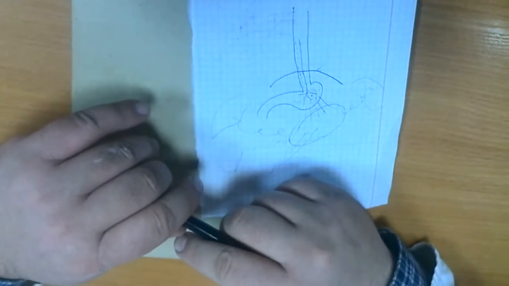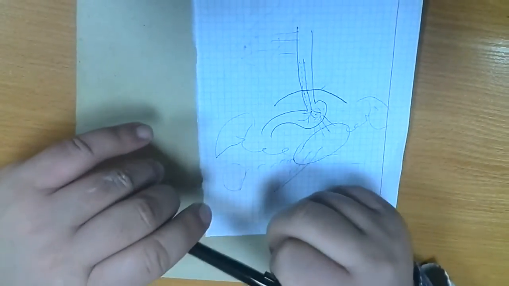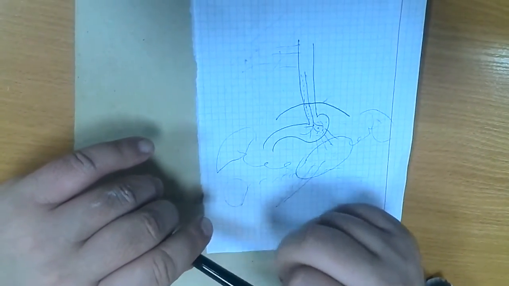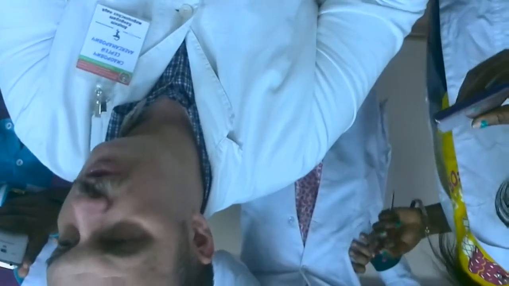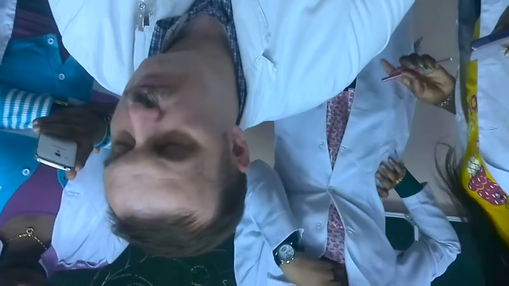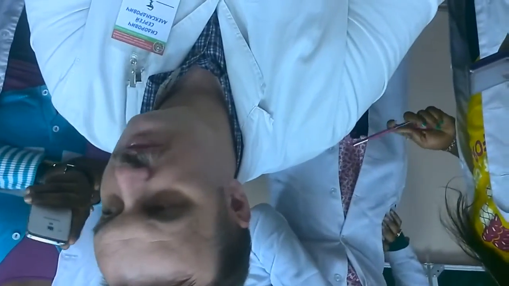What else? Once again, I want to repeat which muscles receive innervation from vagus nerve. Muscles of the soft palate. Do you remember the names of these muscles? Only one muscle does not receive innervation: musculus tensor veli palatini. It receives from the trigeminal nerve. All other muscles, levator veli palatini, palatoglossus, palatopharyngeus, and musculus uvulae, all of these muscles receive innervation from nervus vagus.